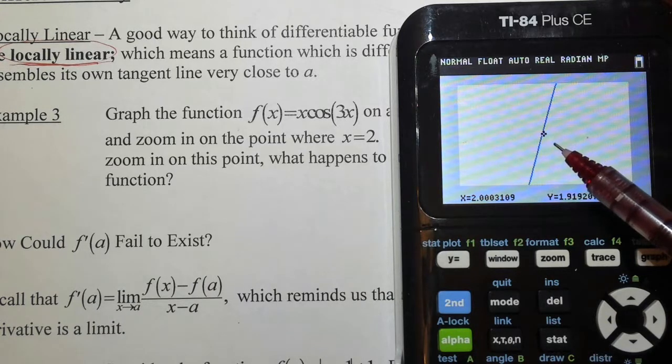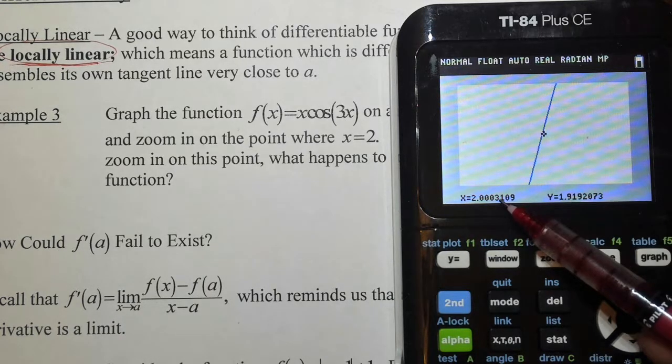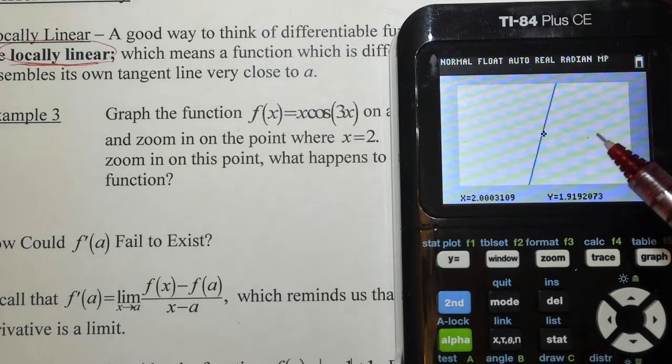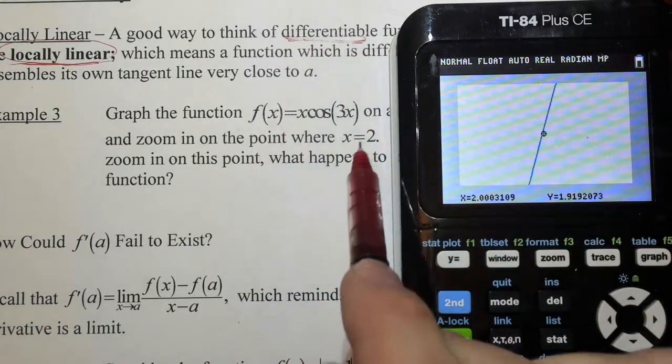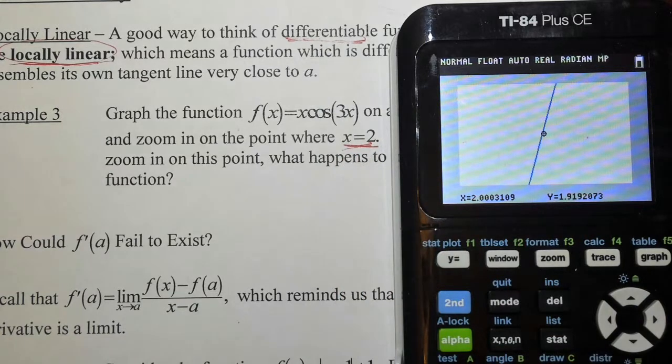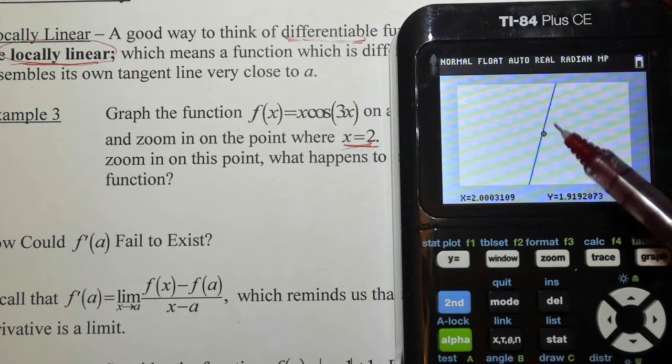What this means is that the derivative will exist when x is equal to 2. We can say that our function is differentiable at x equals 2. And again, the idea is that the tangent line should match up with this.